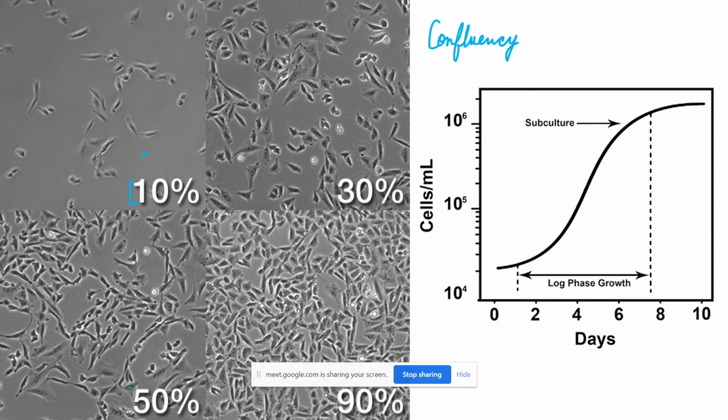So what happens is, once you plate your cells, suppose you plated your cells at this day 0, then there will be an initial small lag phase of growth where you'll find that there's no growth happening or the growth is happening very slowly.